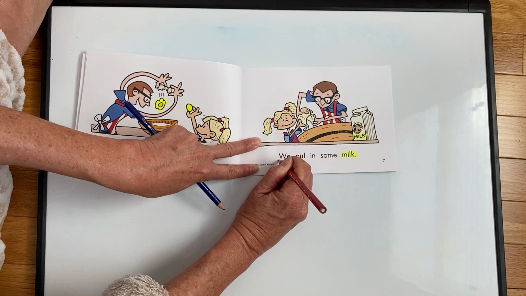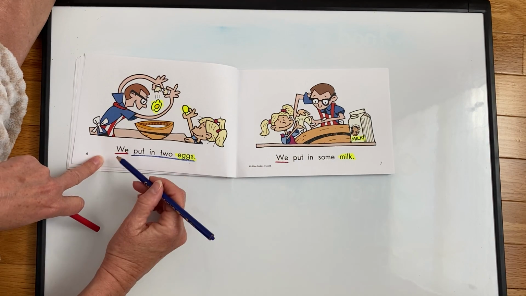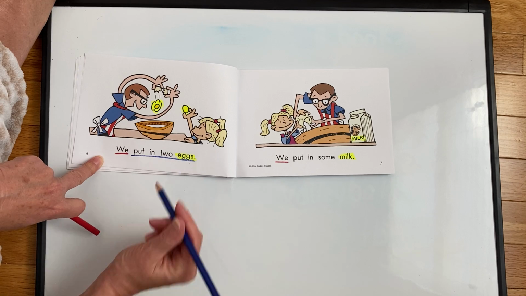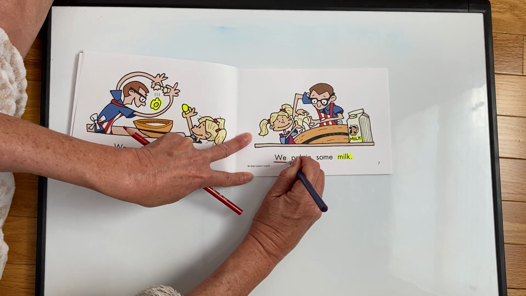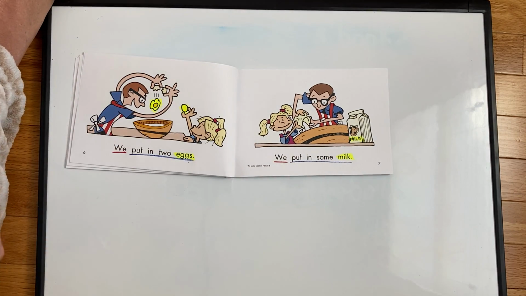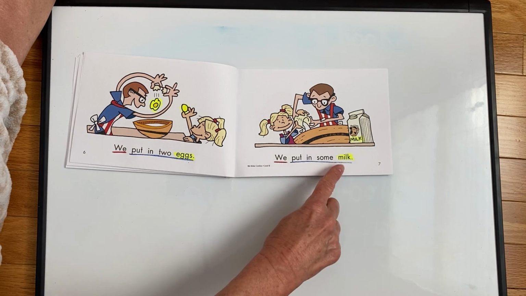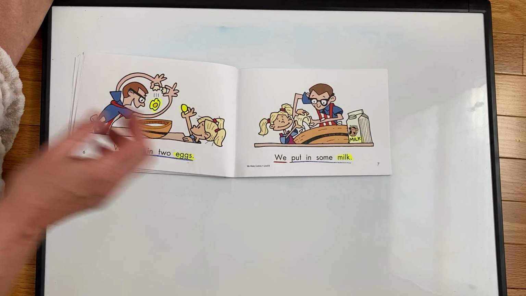If you underline the word we in the color that you've been using for the naming part, you get a thumbs up. And the telling part should be in the other color. Put in some milk. That sentence is telling us what the daddy and the little girl are doing.